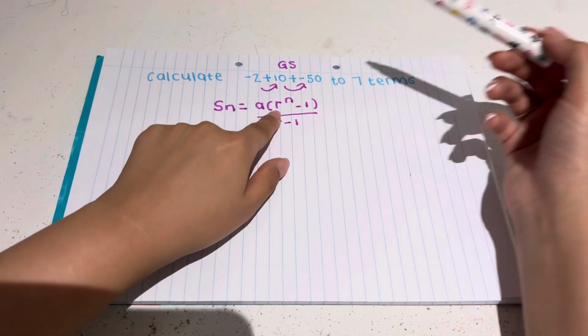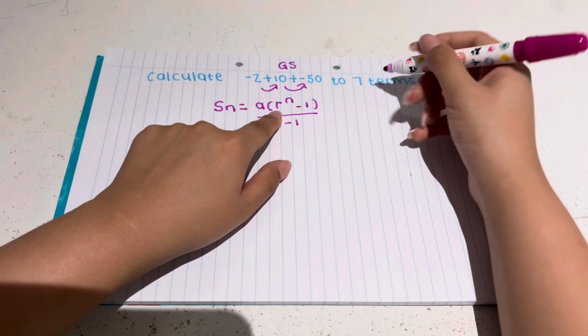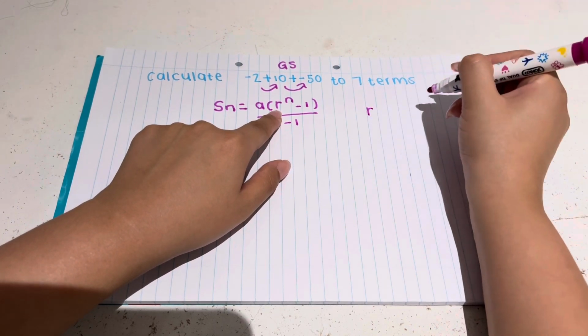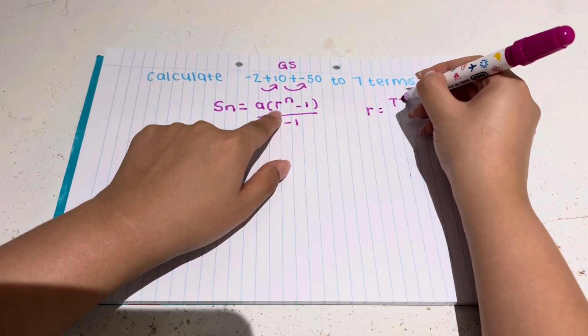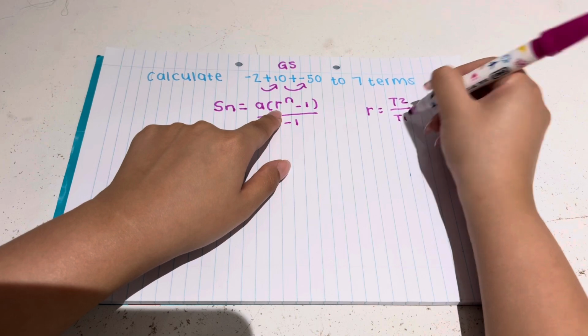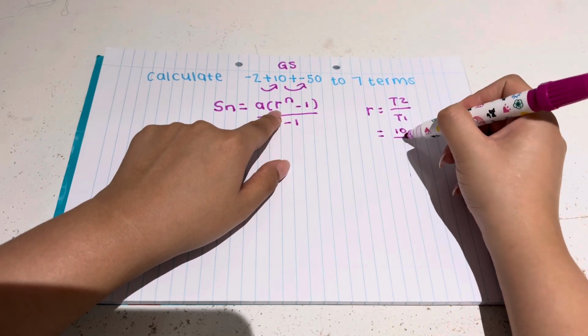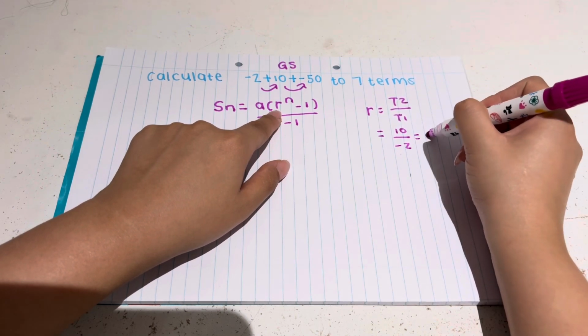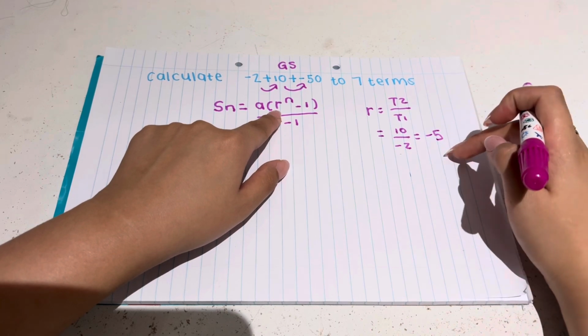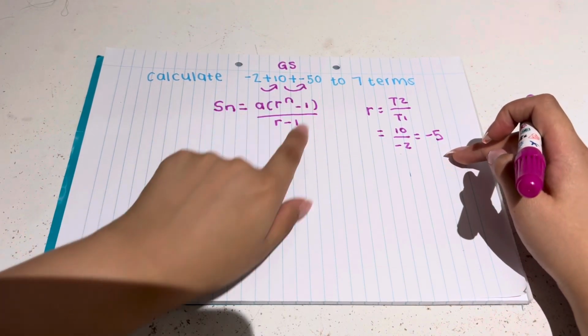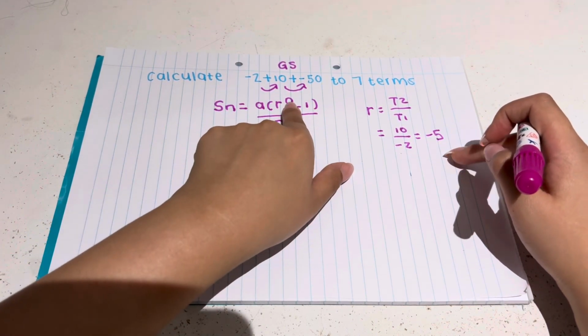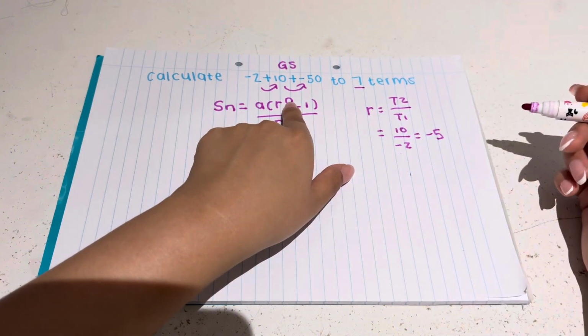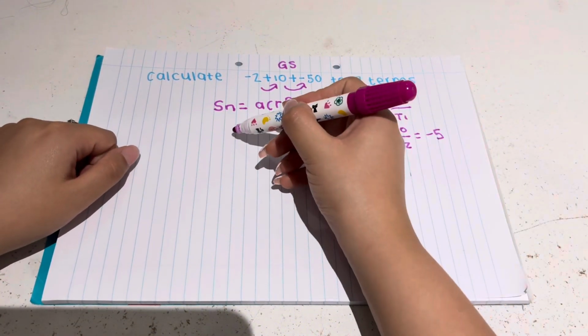The ratio value, we need to obtain that. Remember, to get the ratio value, you can take term 2 and divide it by term 1. That is 10 divided by negative 2, which is negative 5. That's consistent going from 10 to negative 50 as well. Our n value, they tell us they want 7 terms. So now let's plug all of that in.